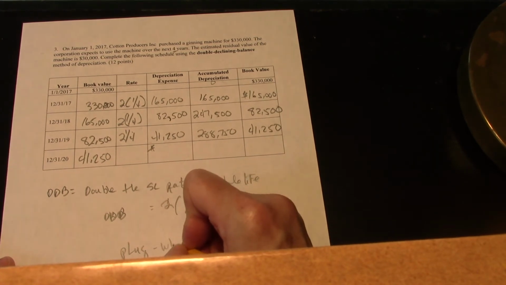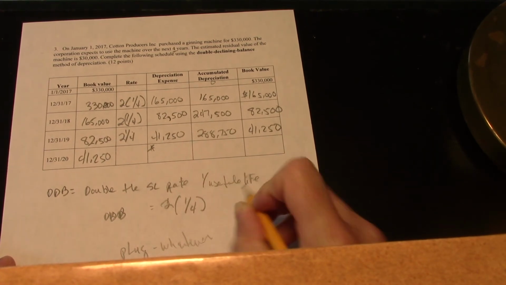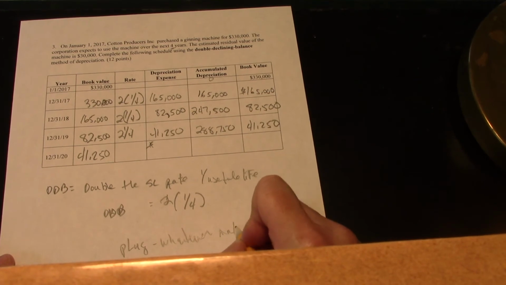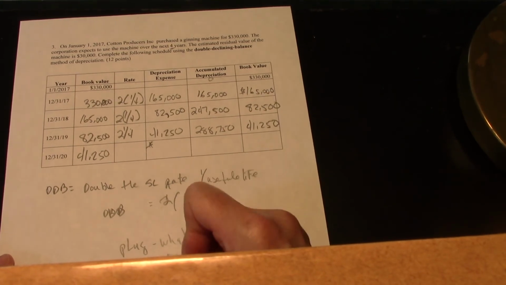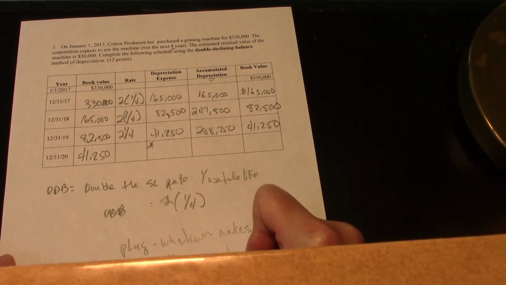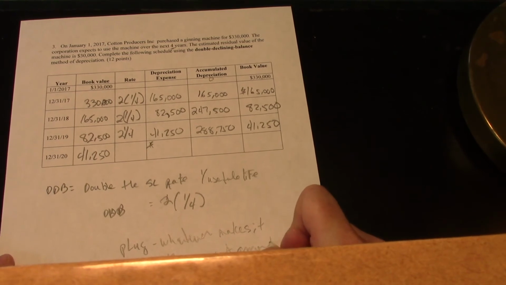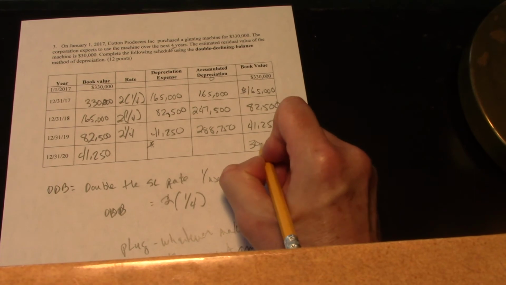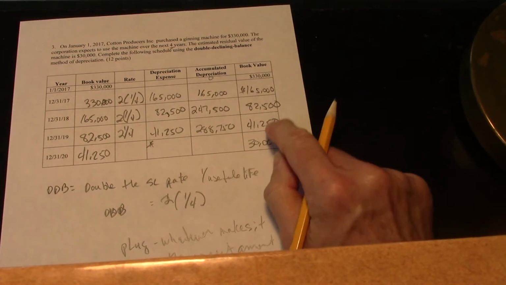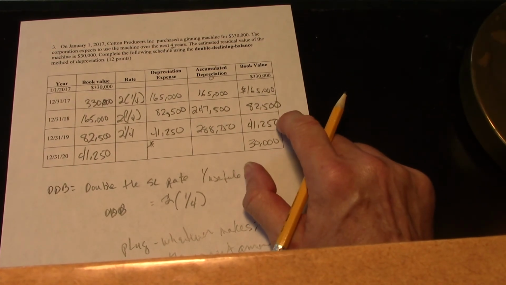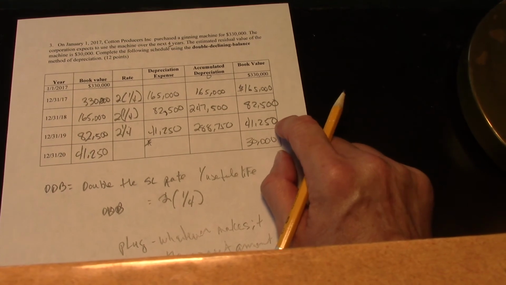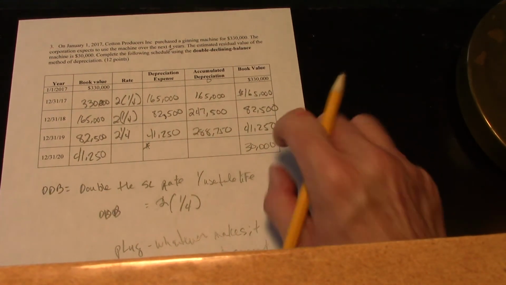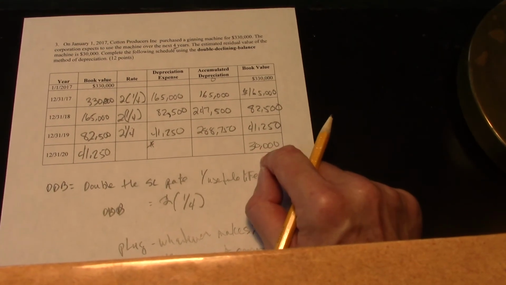Whatever makes it the correct amount. So the correct amount is what I want here. I need this to be 30,000. And the only reason I'm doing this is because I can tell by looking that if I just keep going the way I'm going, I'll be below 30. So I say, okay, well, I want this to be 30.